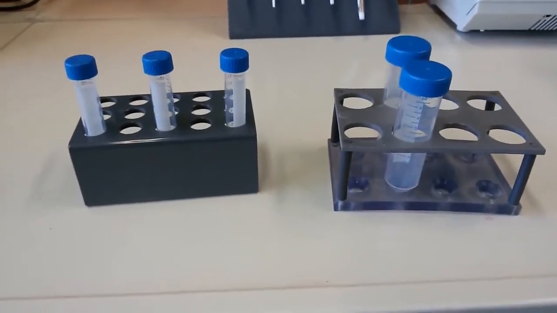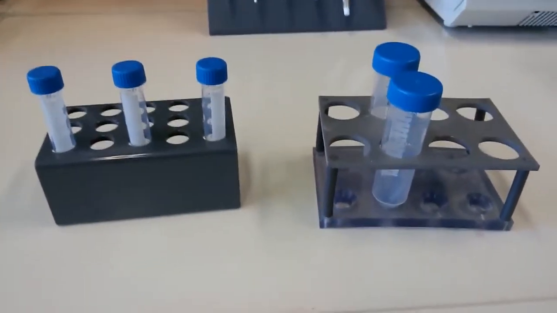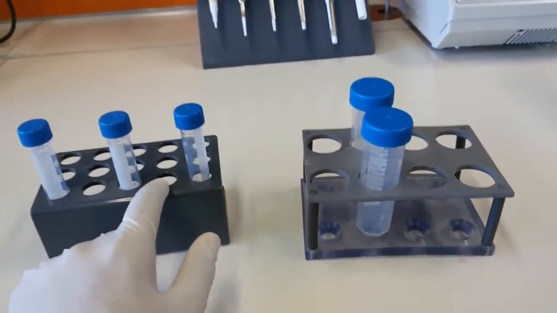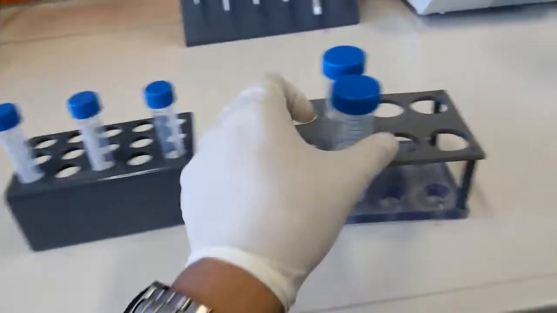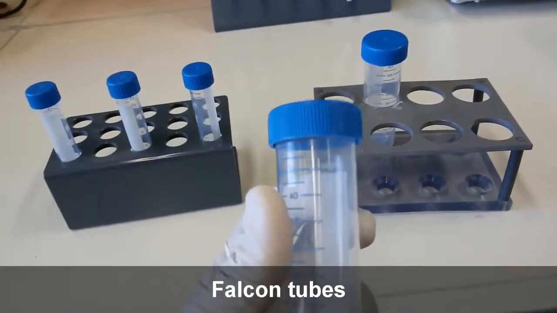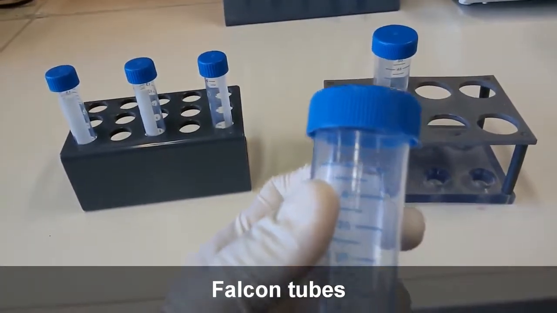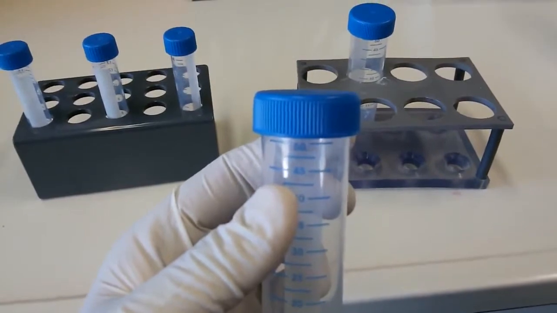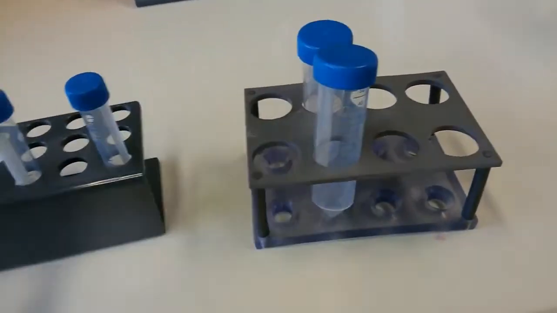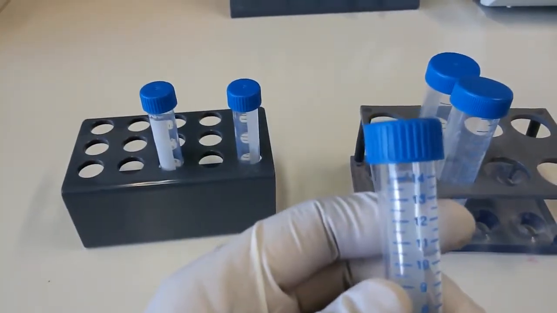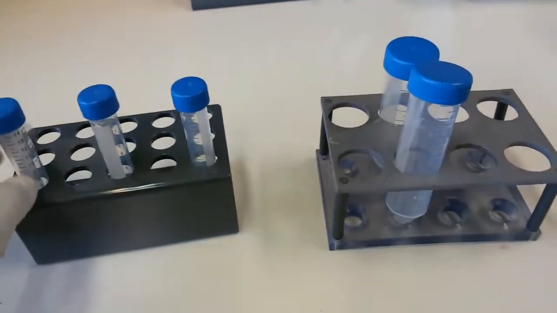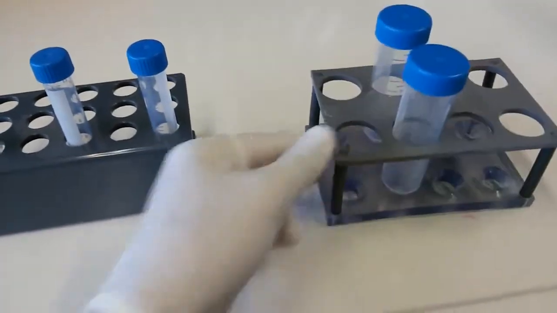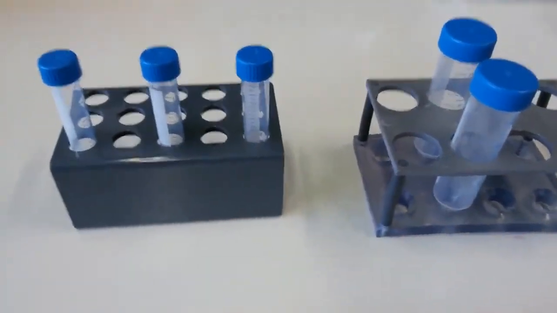Okay, so now I will introduce you to two different things. Here you can see two stands. We call them Falcon stands, and we call these tubes Falcon tubes. As you can see, it's written 50 ml. So this is 50 ml, and there are 15 ml ones. This is 15, this is 50, and these stands we call Falcon stands.